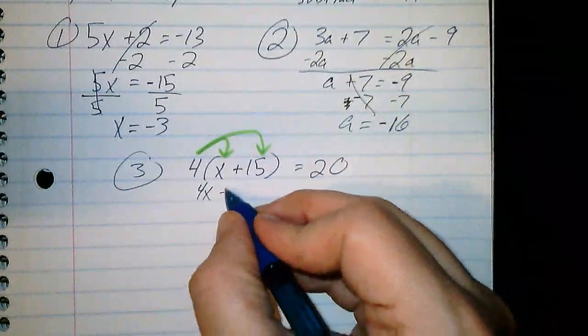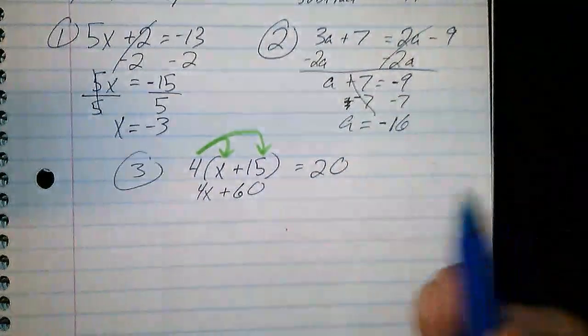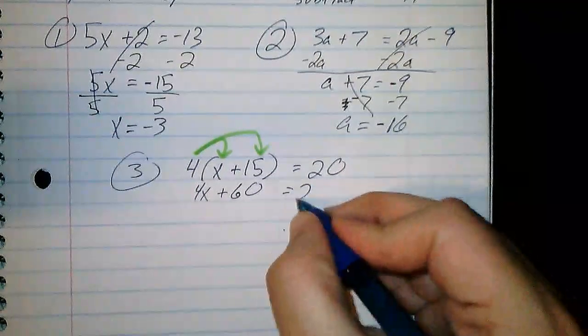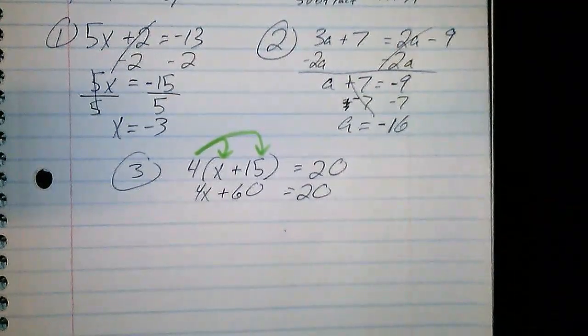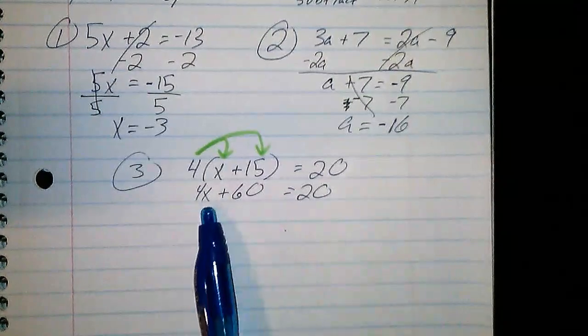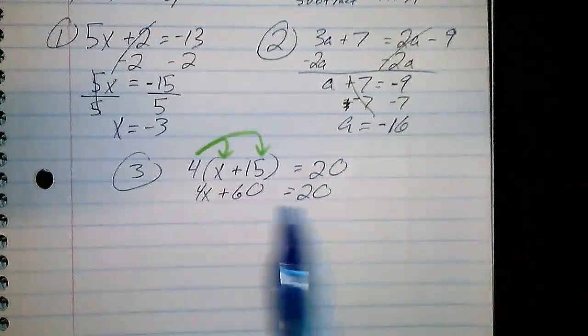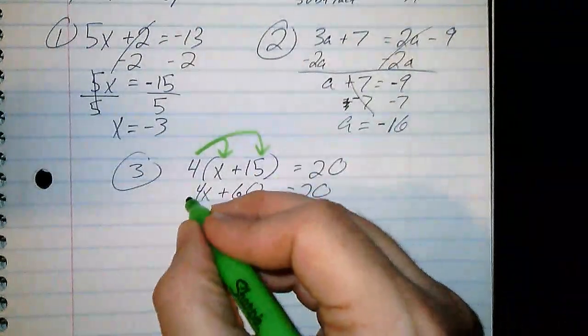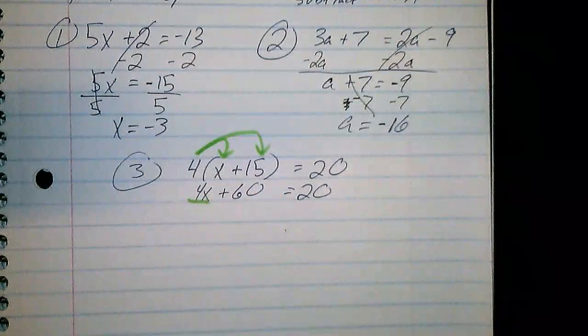4 times 15 is 60. It's positive, so we put plus 60, equals 20. So again, a multi-step equation. Before I divide, I want to subtract. I want to get my x term by itself. And that x term is the 4x.